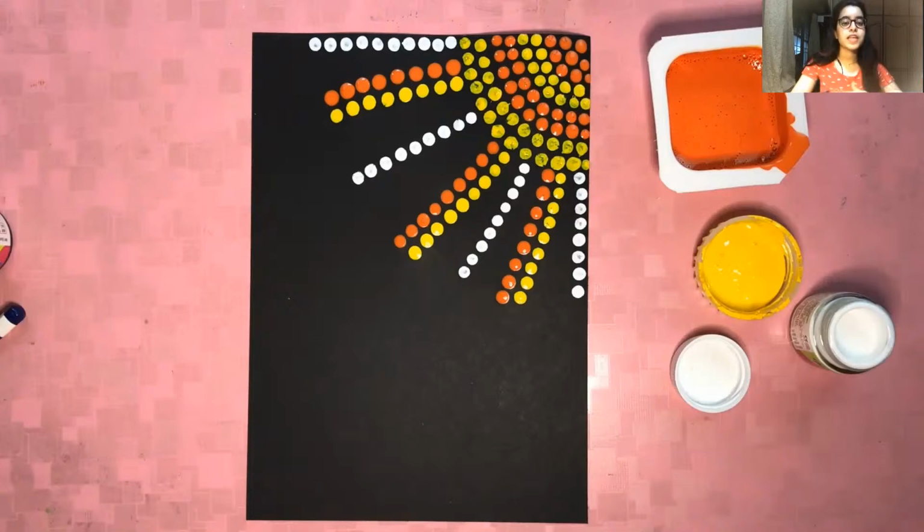Quickly give me a thumbs up if you are done with the sun up till now and you're all set for the next part of it. Yes, quickly give me a thumbs up if you're done with this. You are ready for the next step now. Yes, I see a lot of you giving me thumbs up and you're all showing me your artworks as well. Awesome.